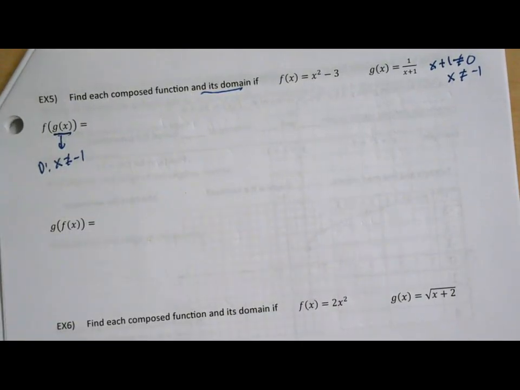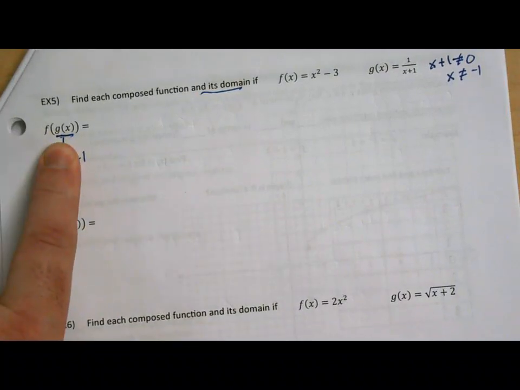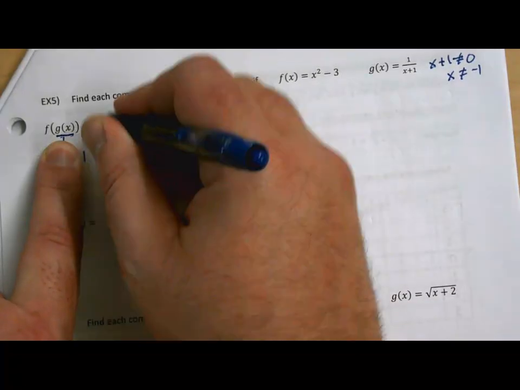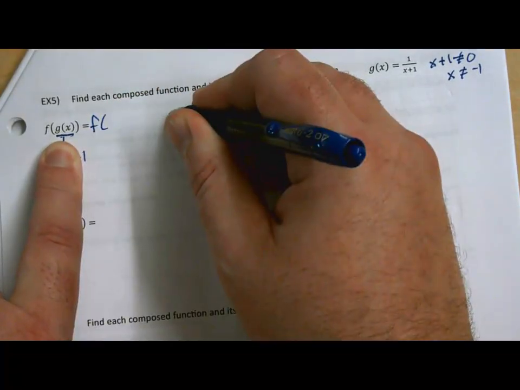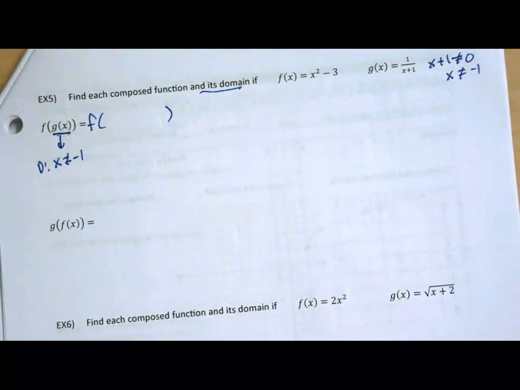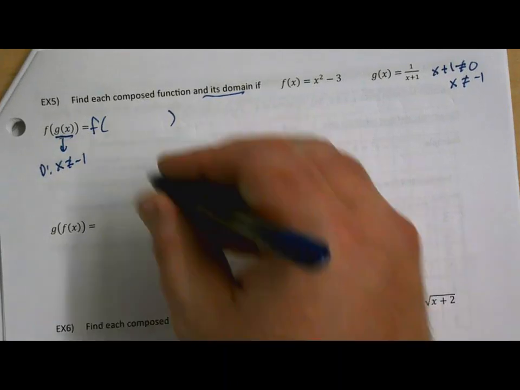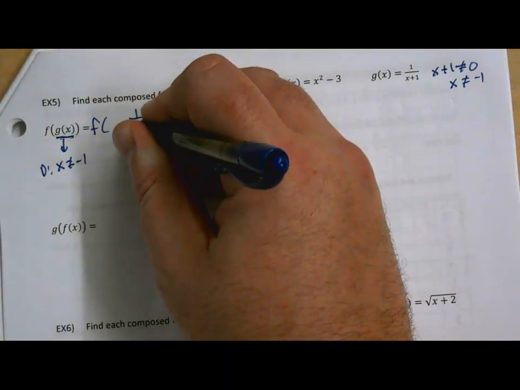So now let's go through the steps and actually do f of g of x. So I don't have a number to put in for x. That's my innermost thing. So I'm going to put something in for g of x. What can we substitute in for g of x? We could substitute in 1 over x plus 1.